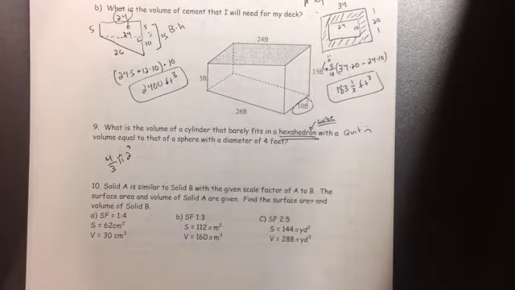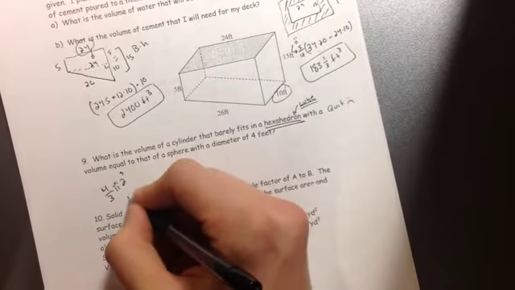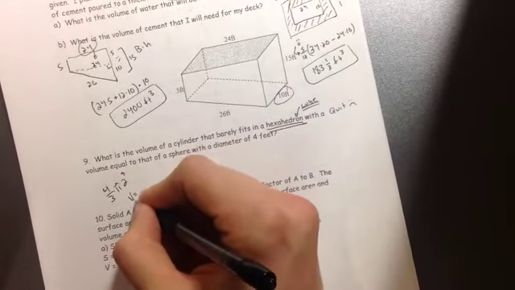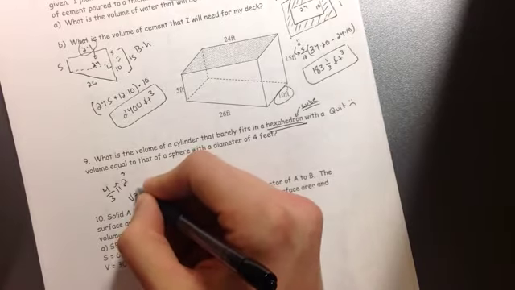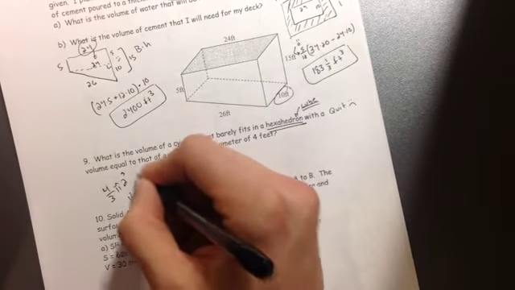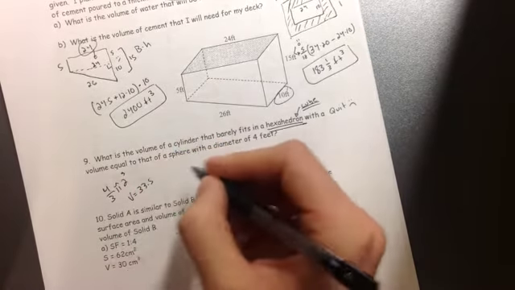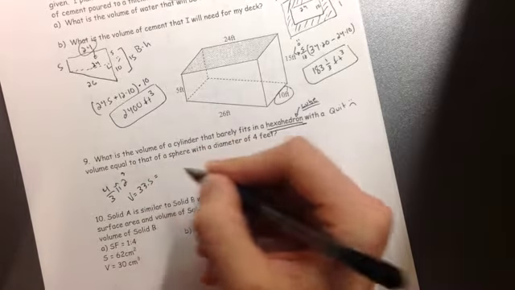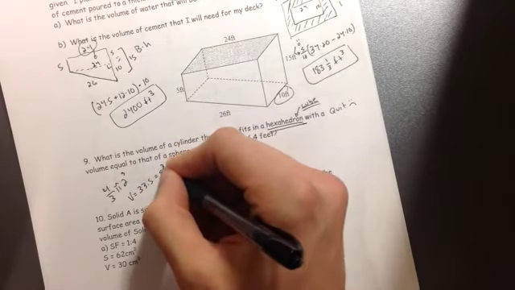So 4 over 3, and I've got pi times 8. This is going to give me a volume of the sphere and the cube of 33.5. So this is the volume of the sphere and the cube. I know that the volume of a cube is equal to the side cubed.